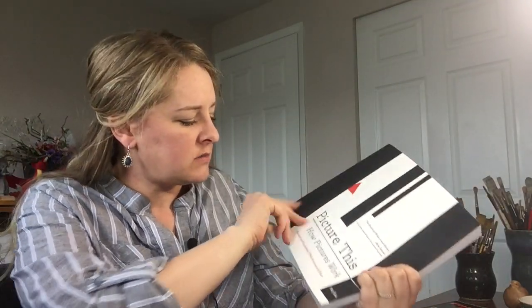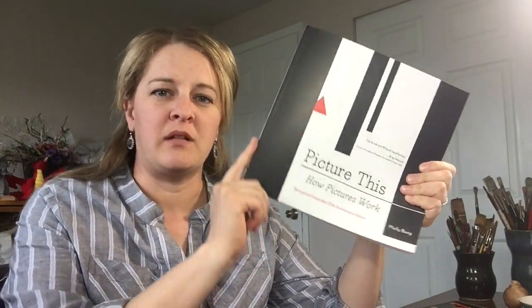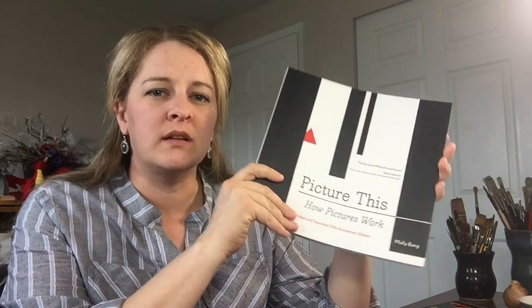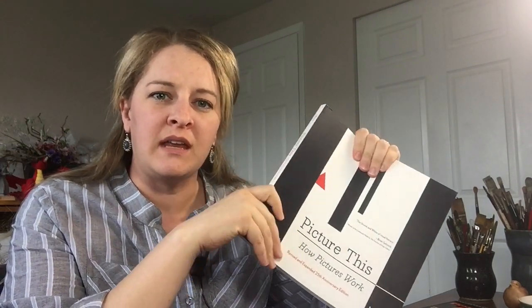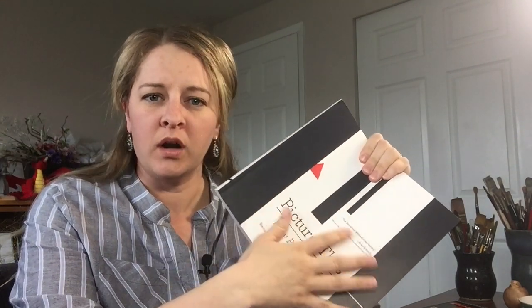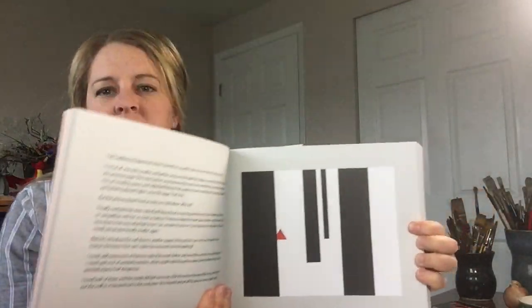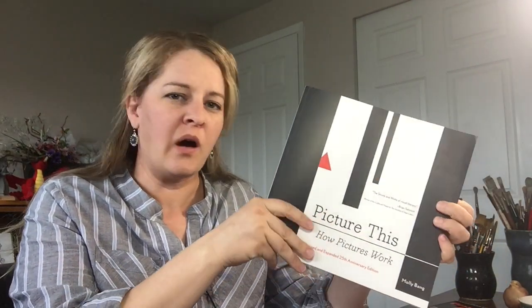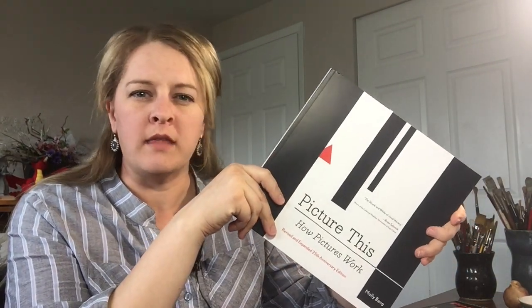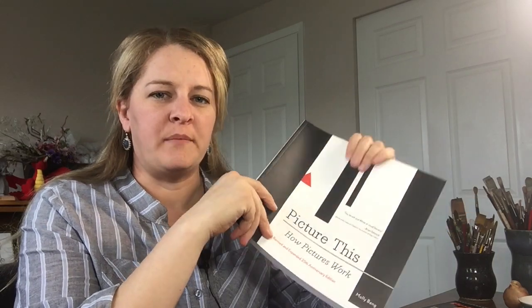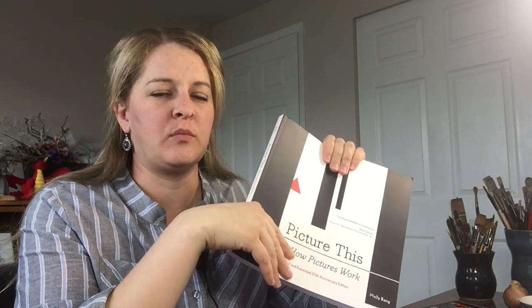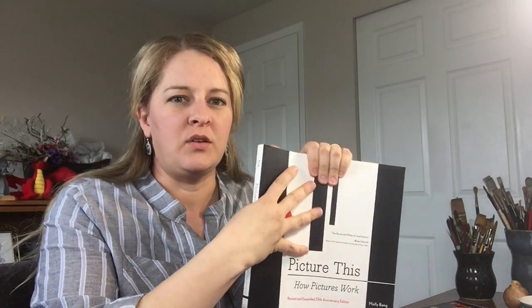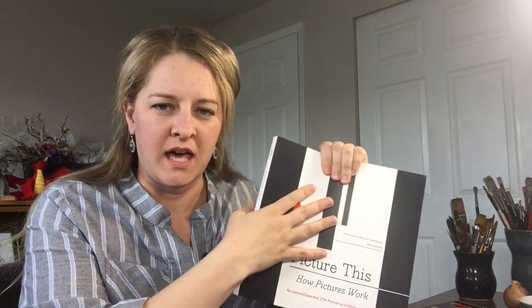Some books that I love about composition are, this one first is called Picture This by Molly Bang, and it is really great at explaining just how a picture works. She uses basic, simple shapes like this and describes over on this page how they work together and why certain things are happening in the picture. It's really nicely explained and broken down, so when you read it you can think about it and apply it to what you're trying to do.